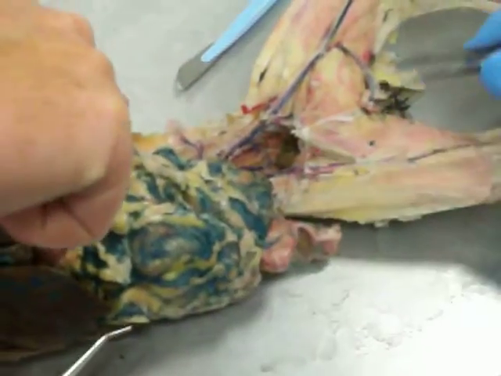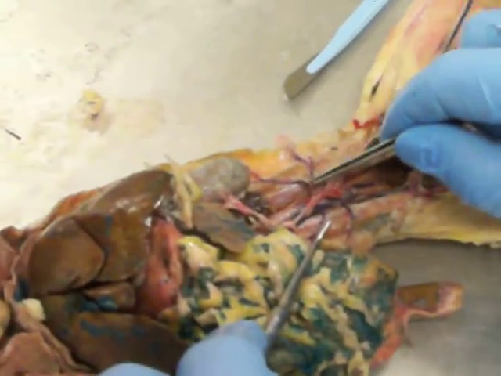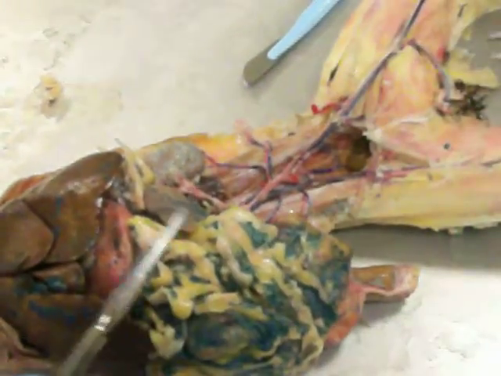This one was the iliolumbar, right? I think you called it the adrenal lumbar. This is, oh yes, the iliolumbar right here. Where's the azygous?